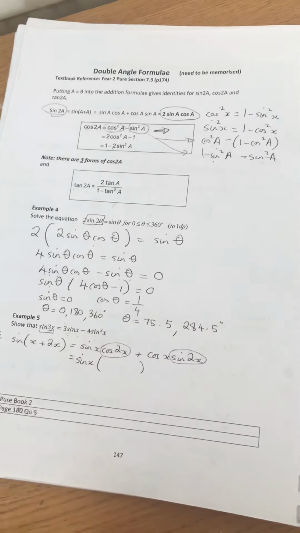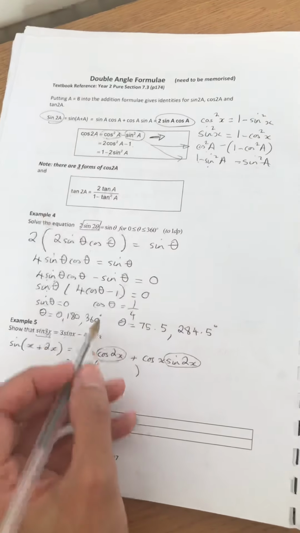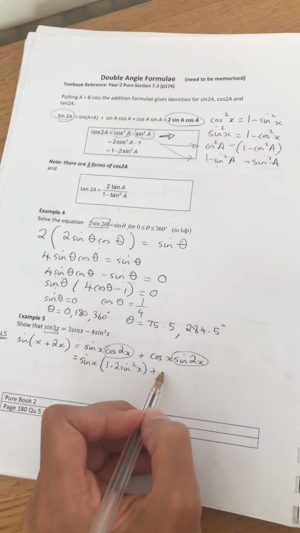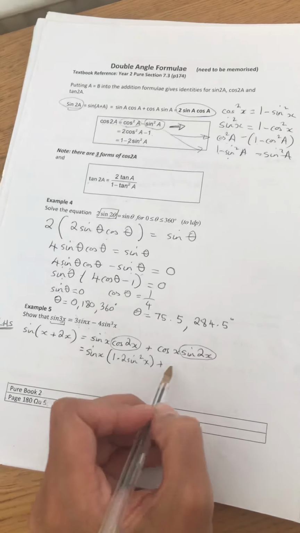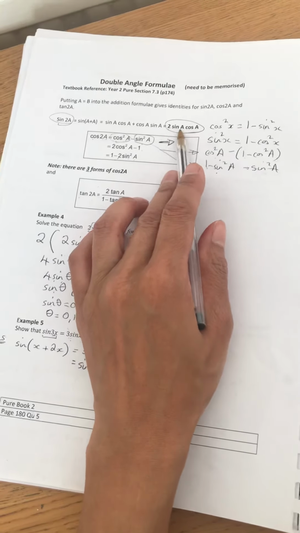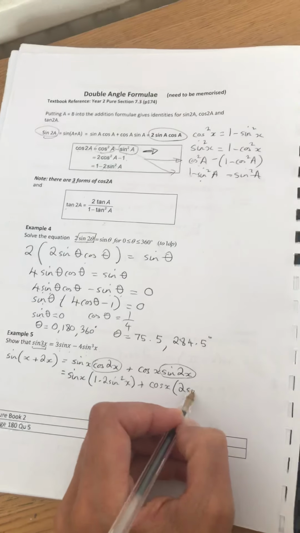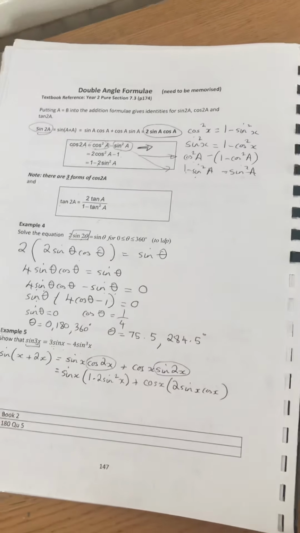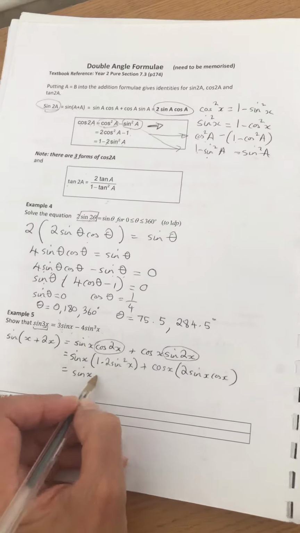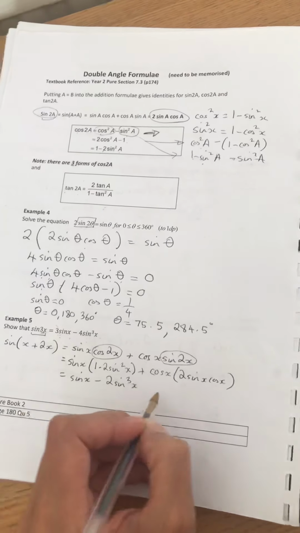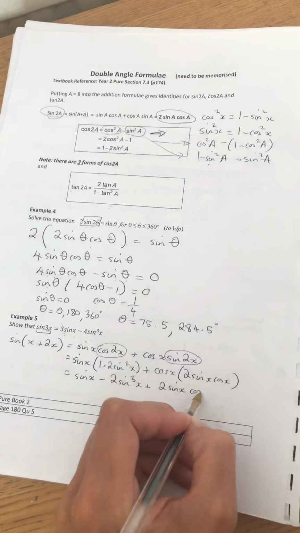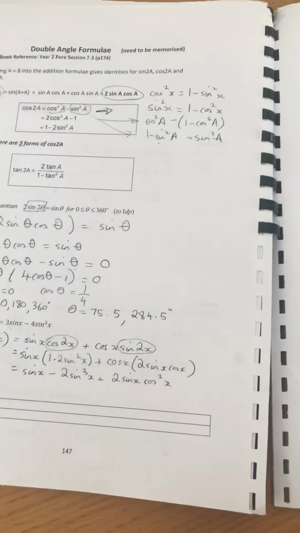So here I'm going to keep the sine x where it is. The cos 2x, I'm going to replace with 1 minus 2 sine squared x, plus cos x. I don't want cos x, but there's nothing I can replace it with, so let's just leave that where it is. Sine 2x I can replace, that is 2 sine x cos x. I'll expand out some brackets, do a little bit of tidying. So I've got sine x minus 2 sine cubed x plus 2 sine x cos squared x. Okay, so it's looking good so far.